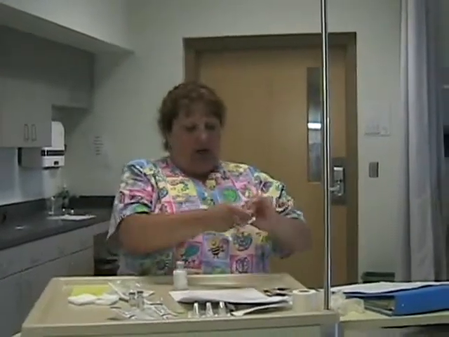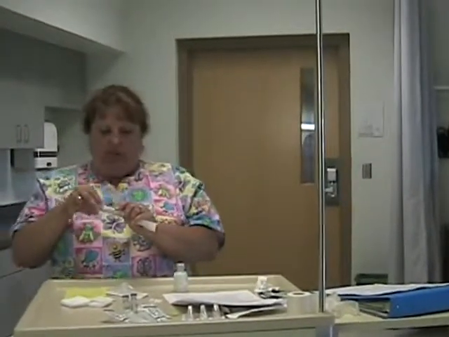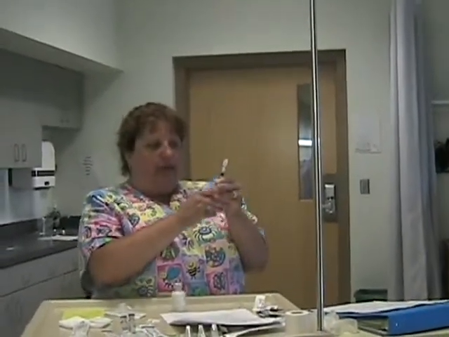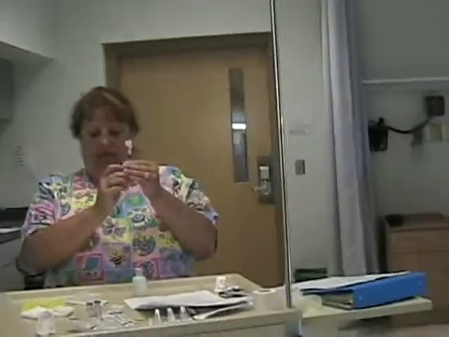Take an alcohol prep or your antimicrobial, give it a good wipe, and allow it to dry. Go ahead and remove my syringe, remove the cap from the needle. I'm going to be giving 1/2 of an ml, so I'm going to go ahead and pull my plunger down to the appropriate 1/2. Go ahead and hold. Also, I have my antimicrobial, which is already dried.